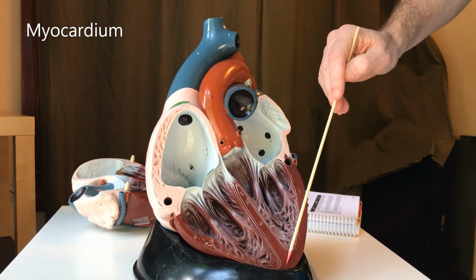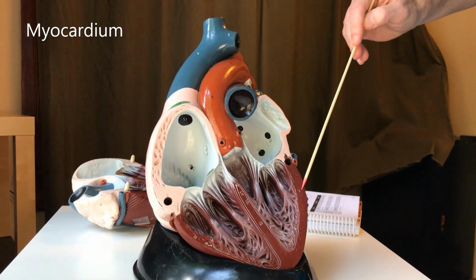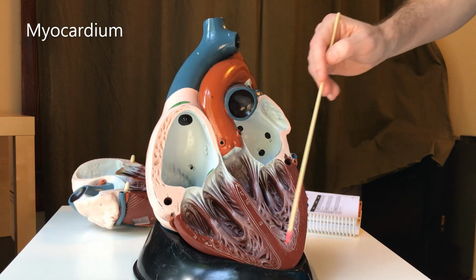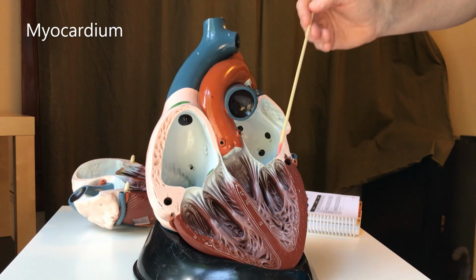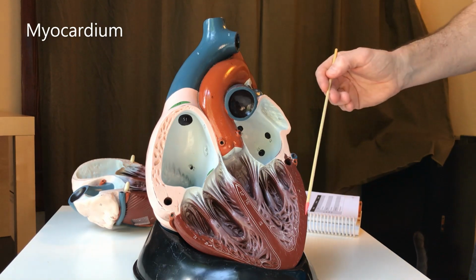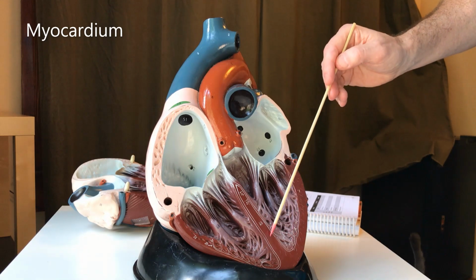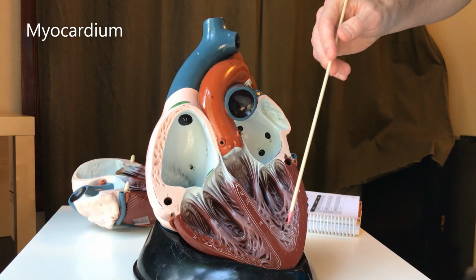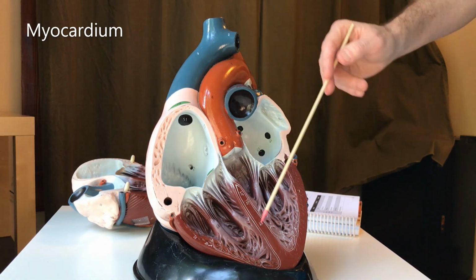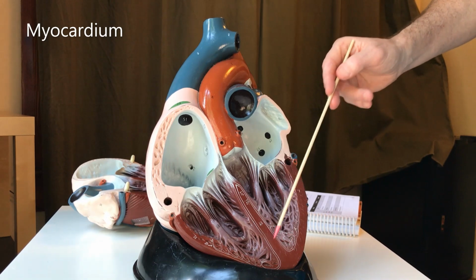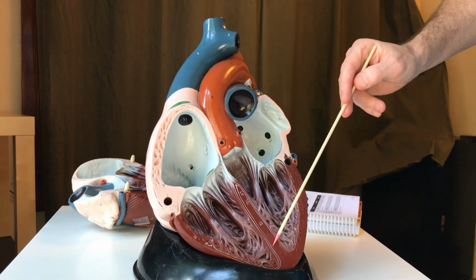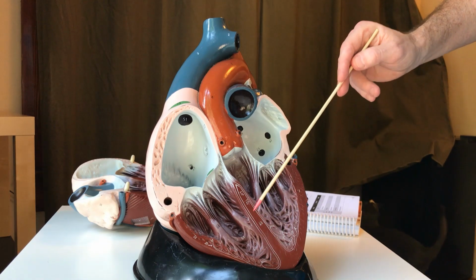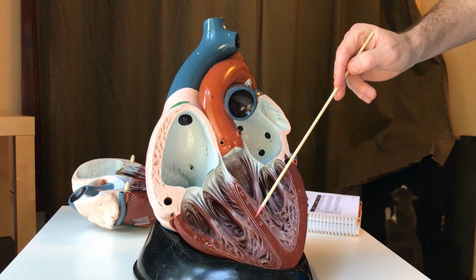Myo means muscle. So all this tissue, all of this red stuff here, basically, the entire heart is made up largely of what they call the myocardium, which is the cardiac muscle. So the main tissue type here is cardiac muscle. Now, there's a lot of dense irregular connective tissue in there as well, but if you're talking about myocardium, you're generally talking about that cardiac muscle. So this interventricular septum right here is part of the myocardium and is made of cardiac muscle tissue.